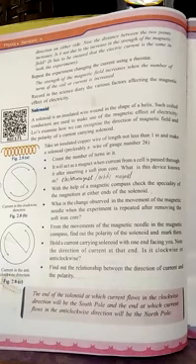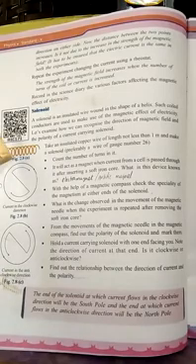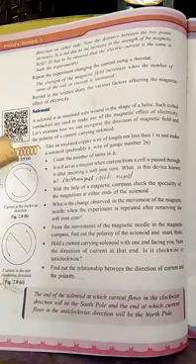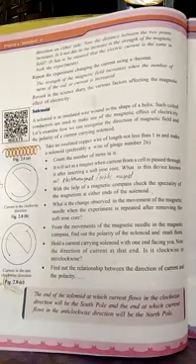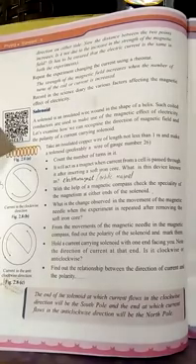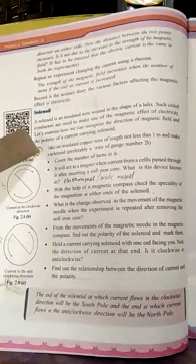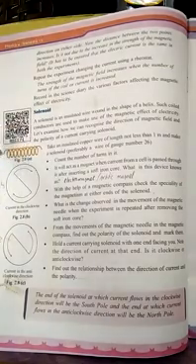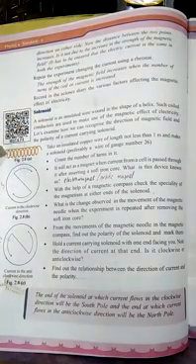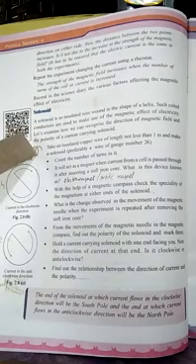Now let us consider, here you can see a spring shape is given, isn't it? A wire wound in the shape of a helix. This shape is known as a helix, just like a spring. So an insulated wire wound in the shape of a helix is known as a solenoid. So a solenoid is an insulated wire wound in the shape of a helix.